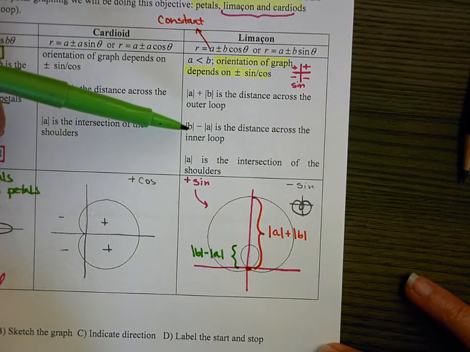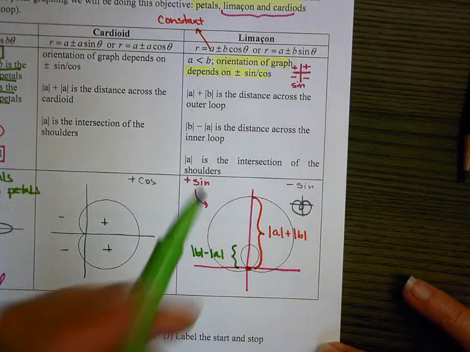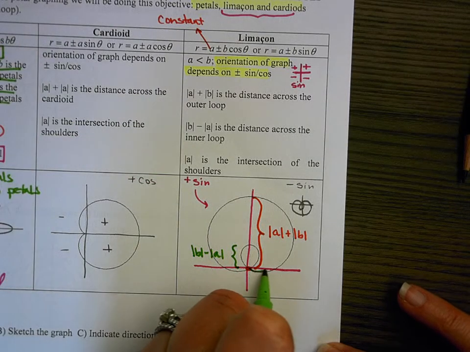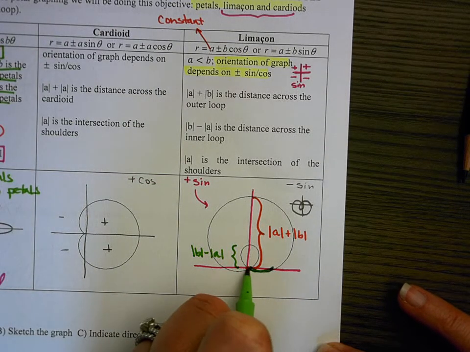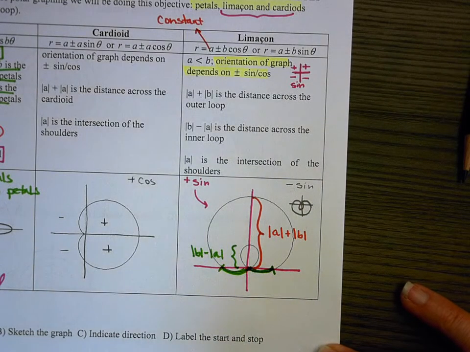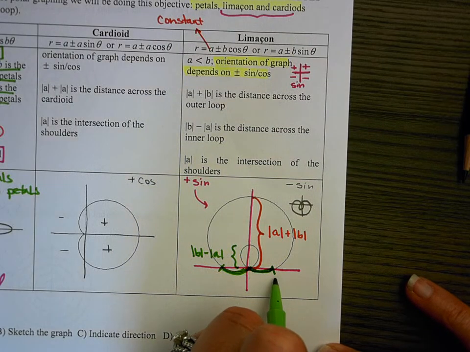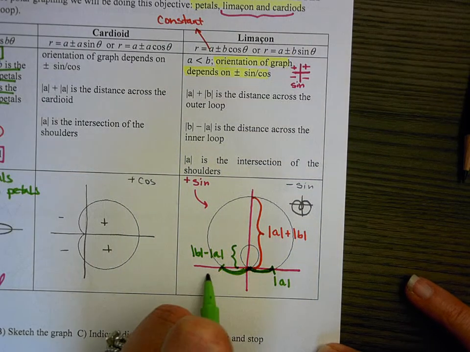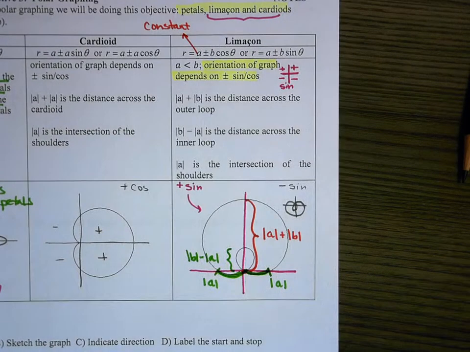And then what is a? So a by itself is the shoulders, so I call this the shoulders right here. These little guys, I call them the shoulders. Not a technical name by any stretch, but that's what I call them, the little shoulders there. And those go out a distance of a units. Okay, so that is kind of the structure of a limacon.